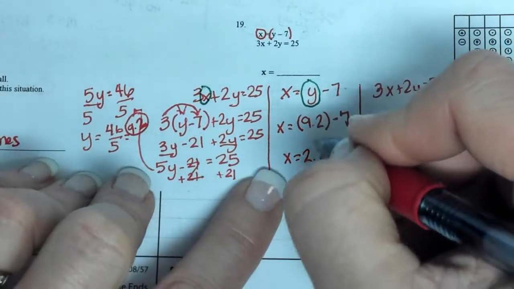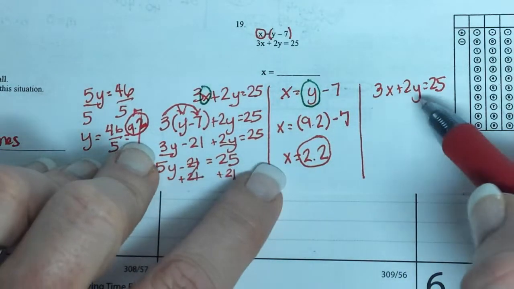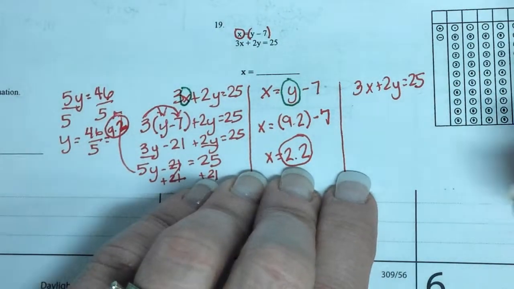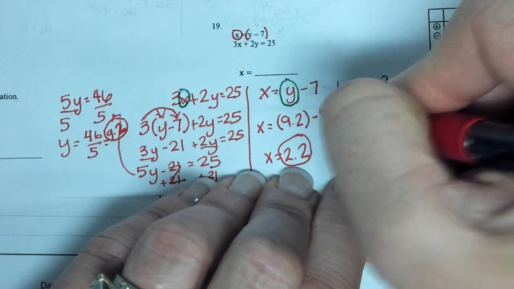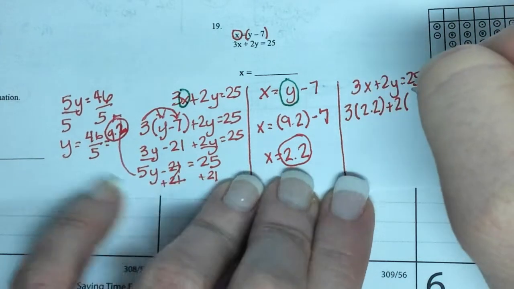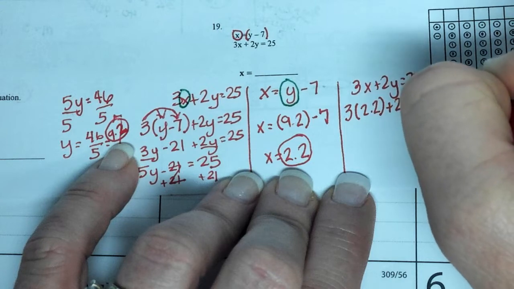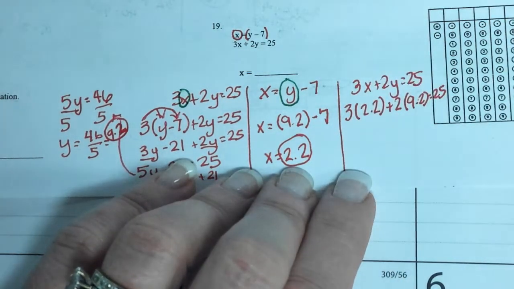Okay, so now I'm going to use these values for X and Y and plug them into my standard equation again to make sure that they come out to be correct. So 3 is going to be multiplied by 2.2, my X value, plus 2 times my Y value, which is 9.2, that equals 25. So now I need to distribute.